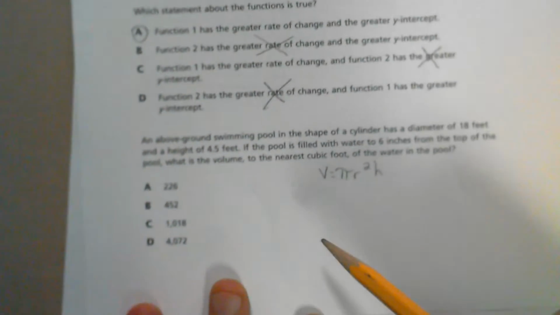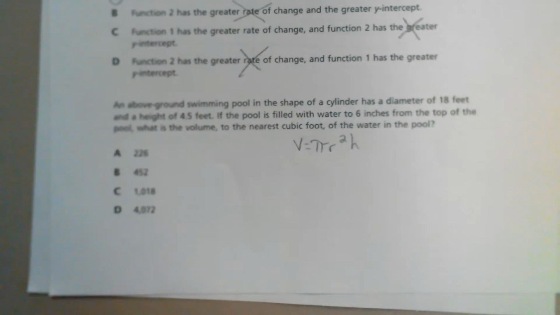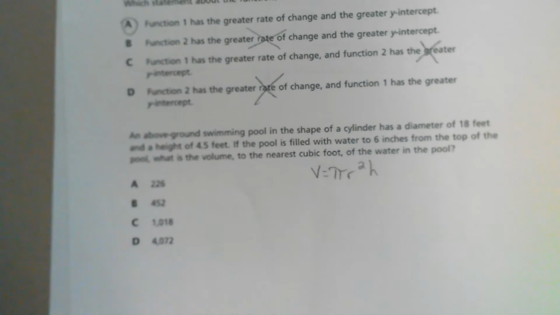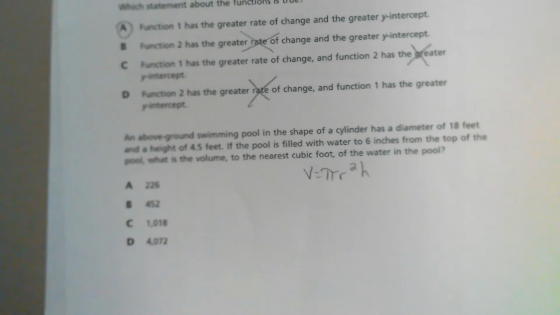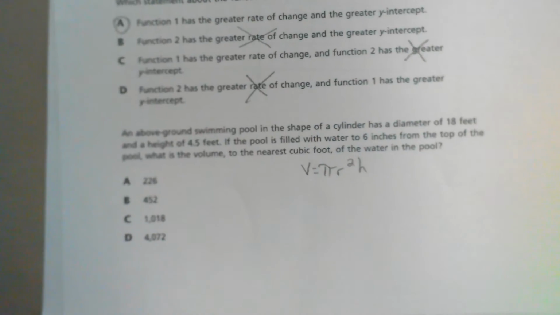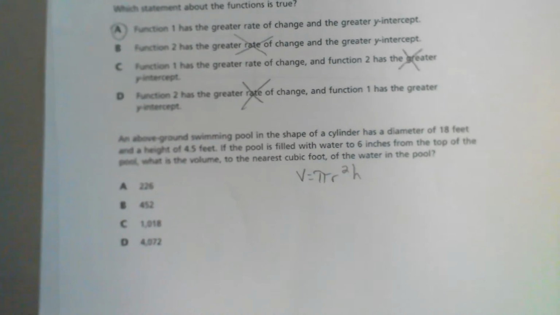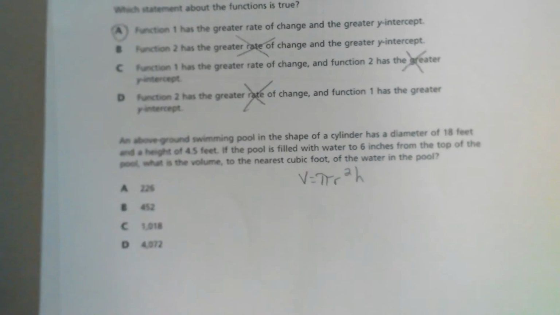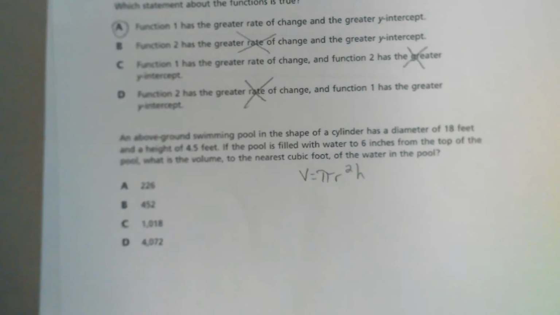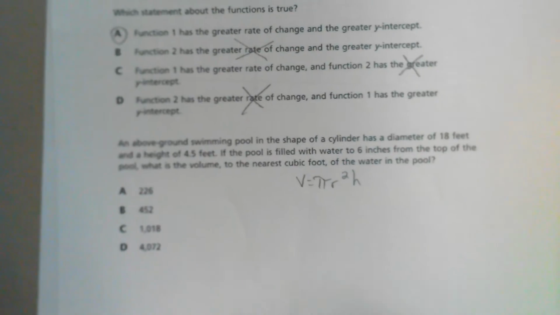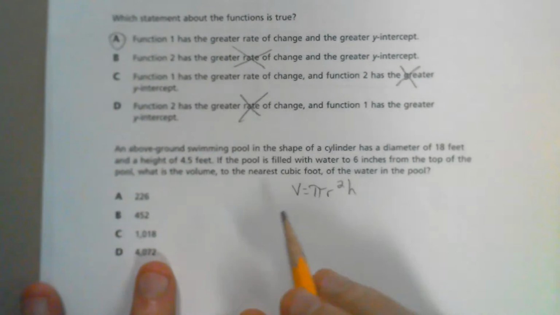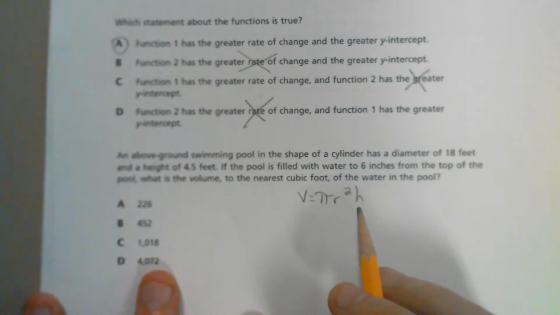Now looking at the next problem, it says, an above ground swimming pool in the shape of a cylinder has a diameter of 18 feet and a height of 4.5 feet. If the pool is filled with water to 6 inches from the top of the pool, what is the volume to the nearest cubic foot of the water in the pool? I already have the formula written out here. You can find this on your reference sheets.